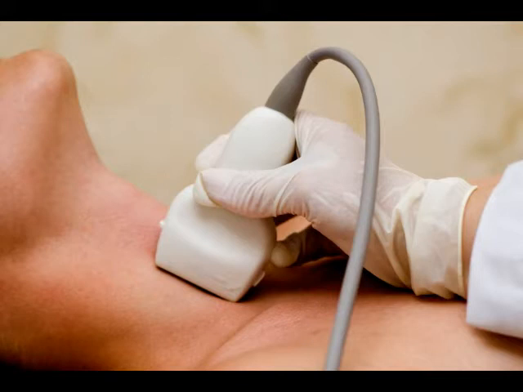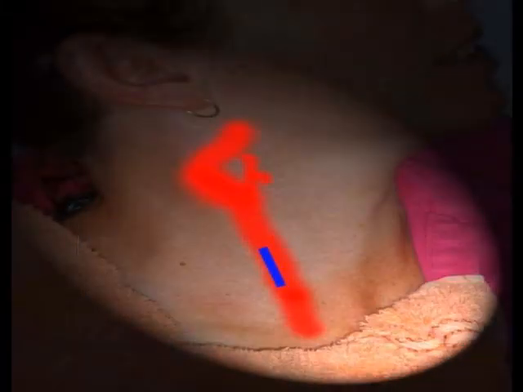Several transducer positions can be used to examine the carotid arteries depending on the location and the course of the vessel. This picture shows some common probe positions including anterior, lateral, posterolateral, far posterolateral, and transverse positions.